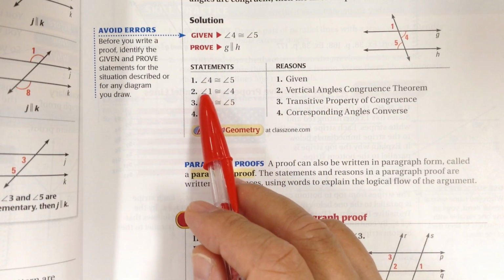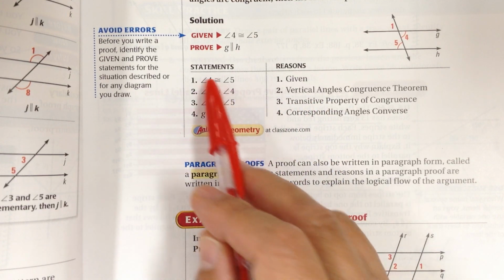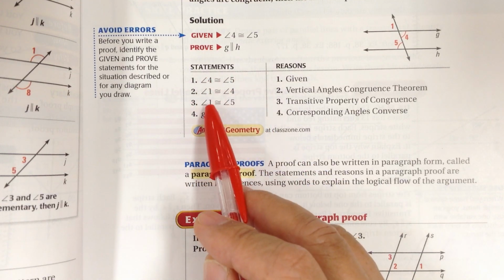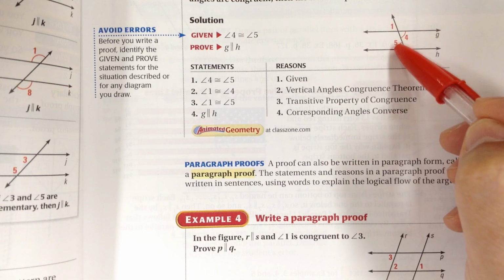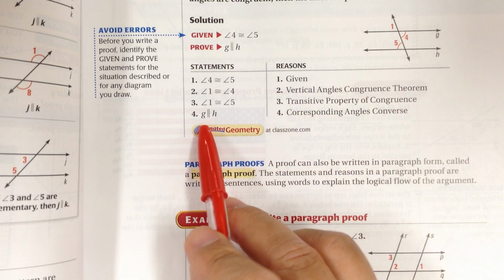Okay. So you can just use a link, right? 1 congruent to 4, 4 congruent to 5. So you just link it together. So you got angle 1 is congruent to angle 5. But if you notice, angle 1 and angle 5 are corresponding angles, right? So if corresponding angles are congruent, then the lines are parallel, and that's your proof.